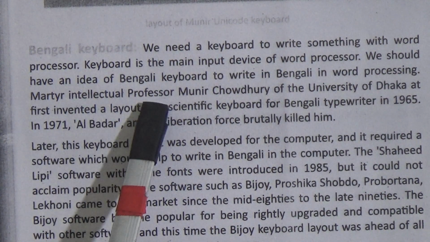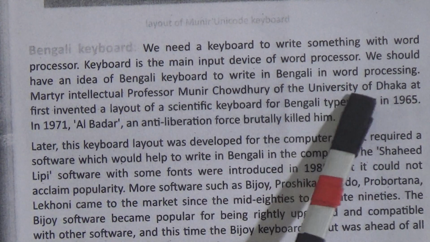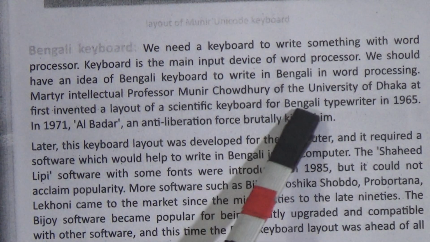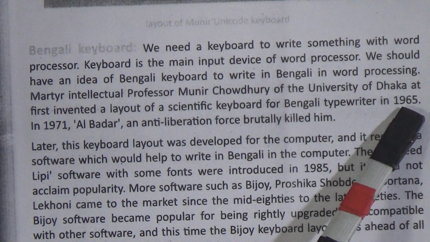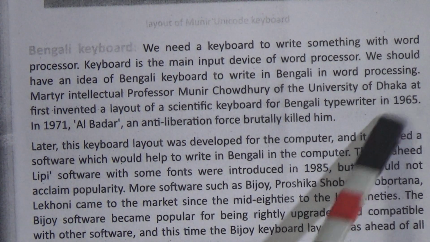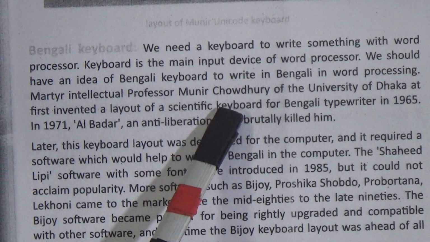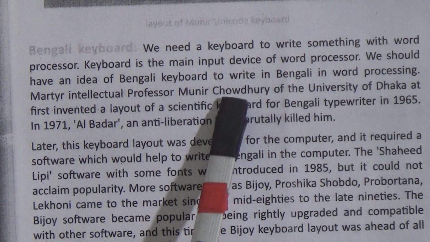Martyred intellectual Professor Munir Choudhury of the University of Dhaka first invented a layout of a scientific keyboard for the Bengali typewriter in 1965. I repeat this line again. Munir Choudhury was also an educator and an intellectual.